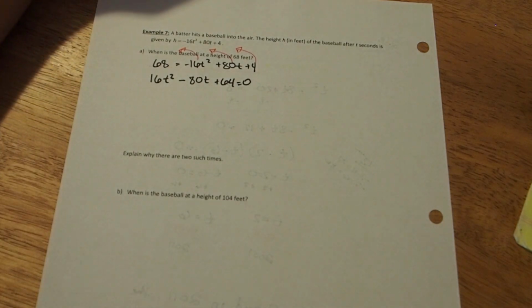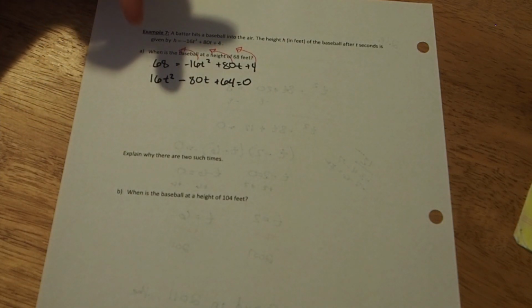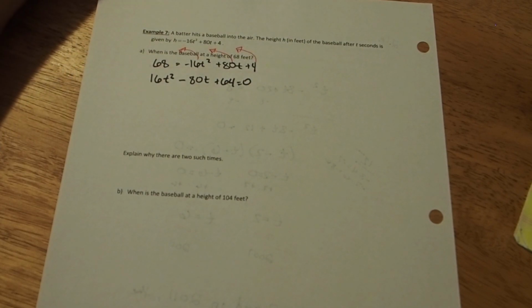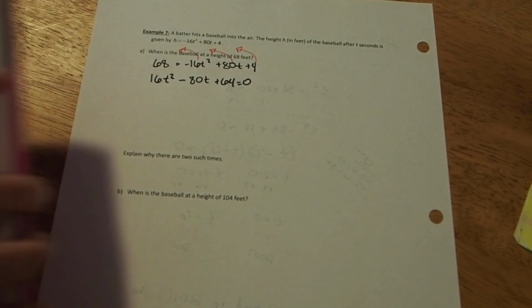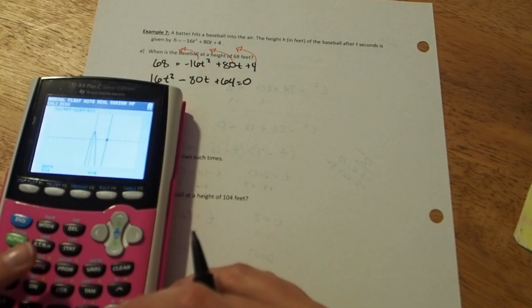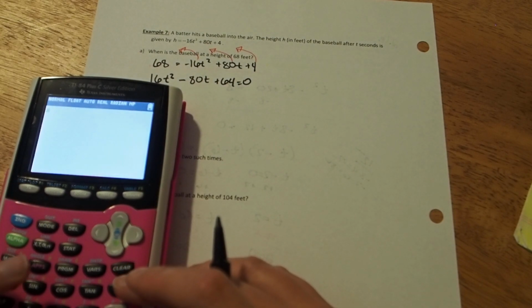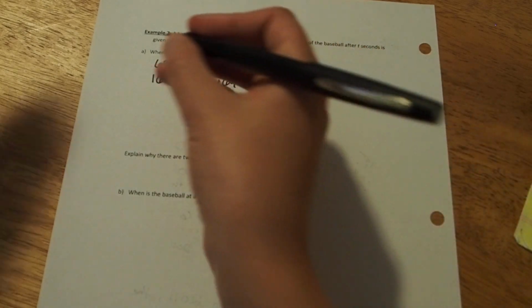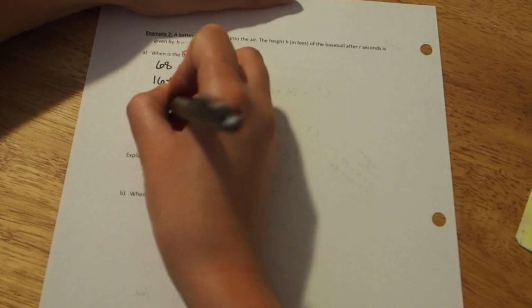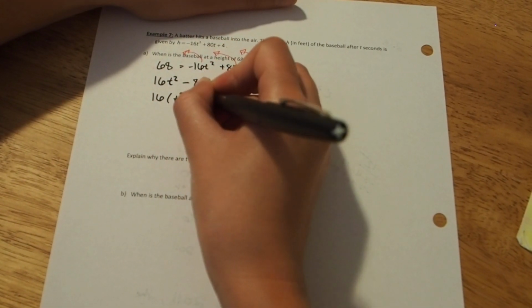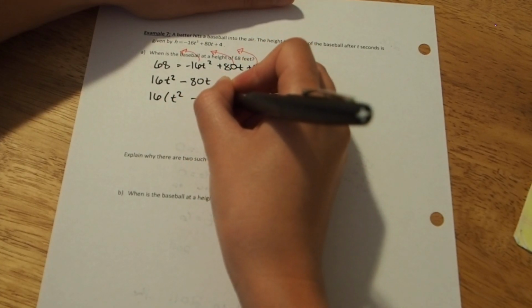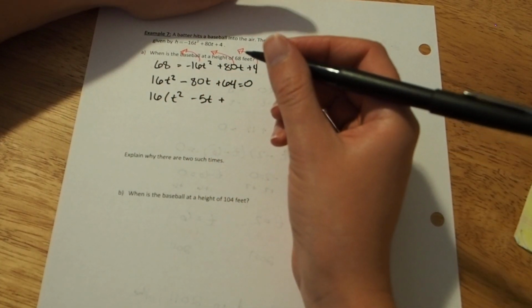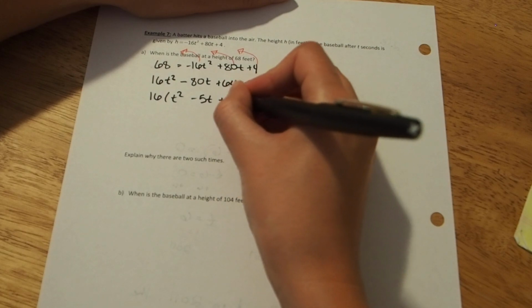From here, I would need to factor. First thing I look at is GCF, and if I look at all 3 terms, 16, 80, and 64, they do have something in common. I think they can all be divided by 16. So I have to check the 80, that's what I'm not sure about. So if I check my 80 divided by 16, it does go in evenly 5 times, so we're good. We're going to factor a 16 out of each of these. It's going to be 16 times t squared minus 5t plus, and 16 divided into 64 gives me 4.